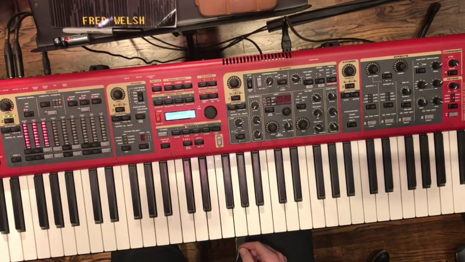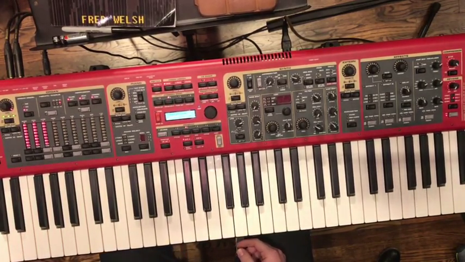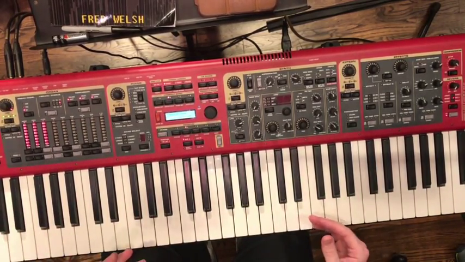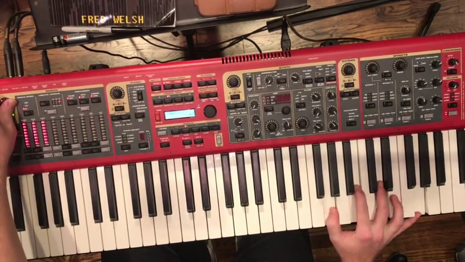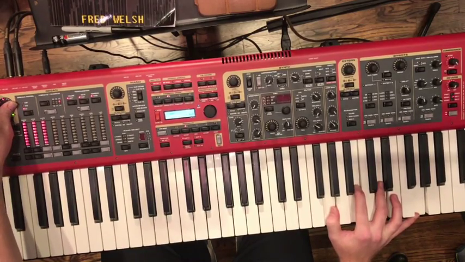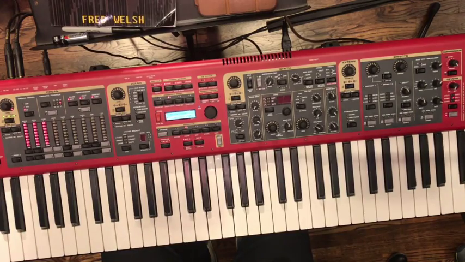When I'm using an organ, I will also have a volume pedal, which can be an expression pedal in a keyboard like this, and I will use that to play with the volume a little bit. But what I'm doing is creating interest in what I'm doing with things other than notes.